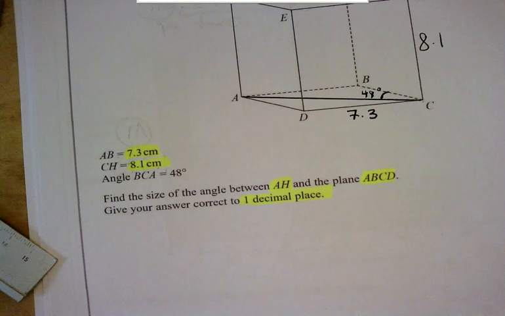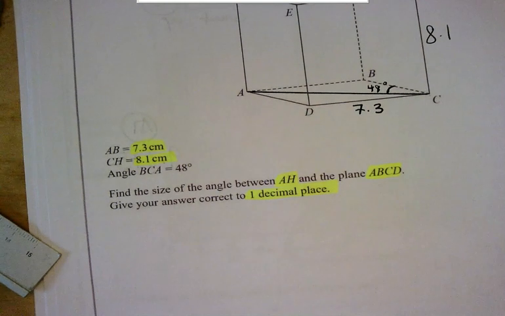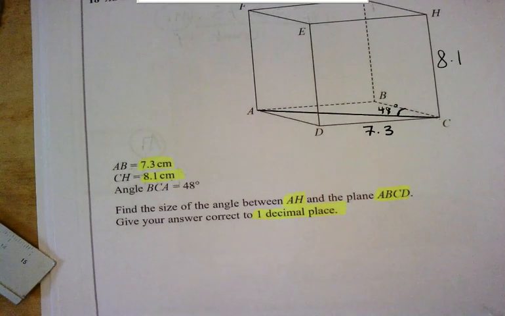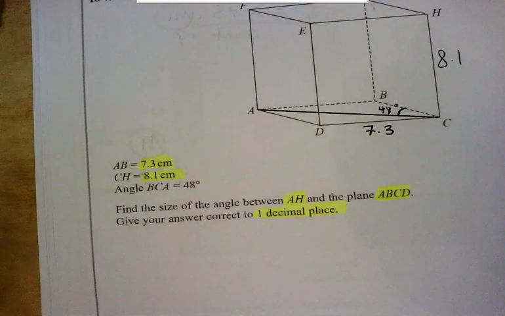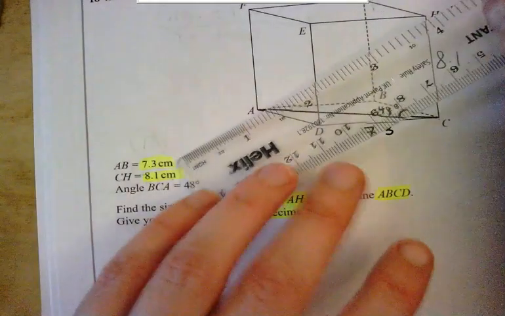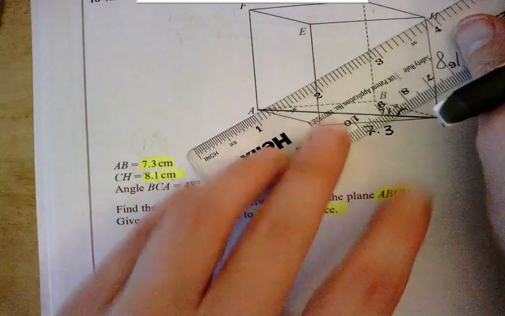First, I'm going to see if I can identify this angle, and then we'll think about what we expect it to be. So AH, I'm going to draw that in.